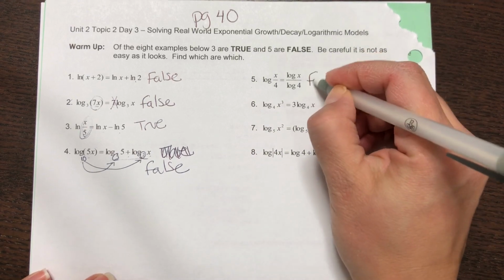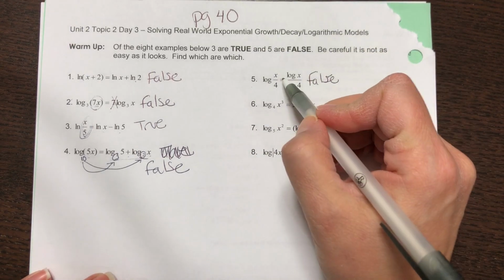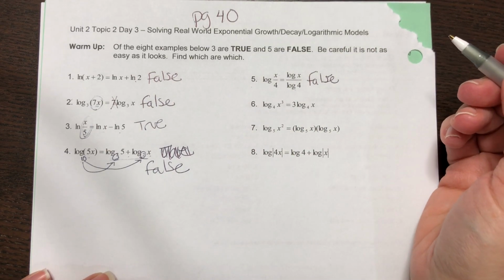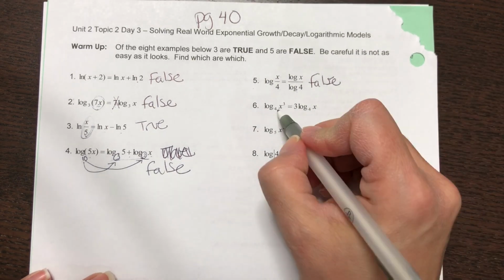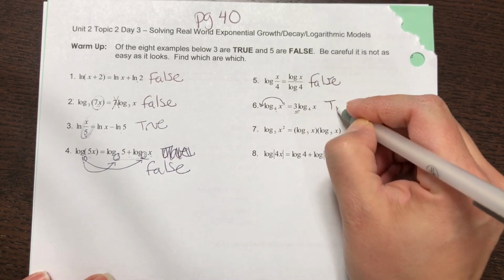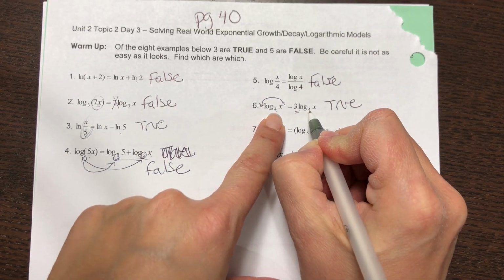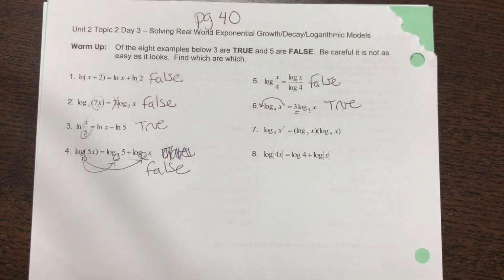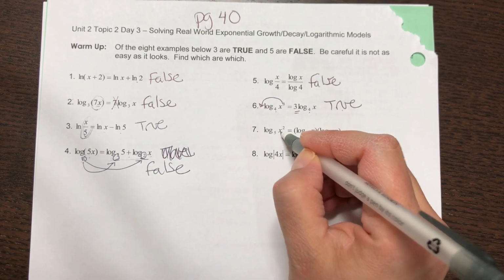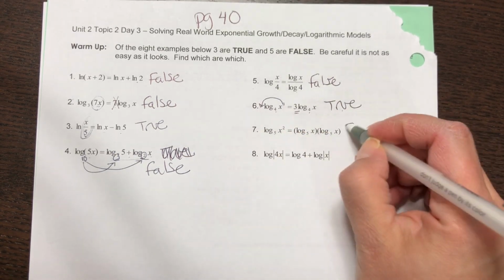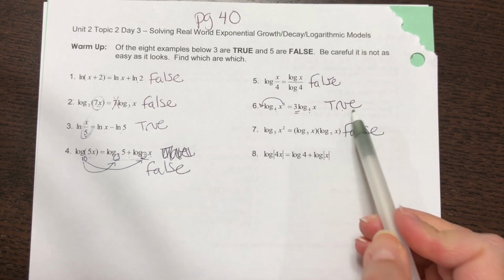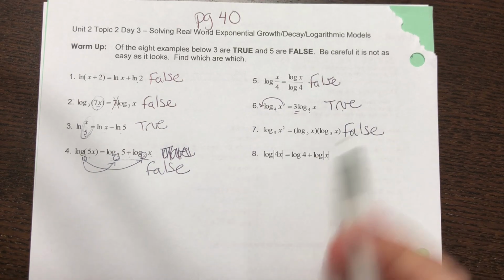5 is false. When the argument is divided, I can't make 2 logs divided. That makes no sense. This exponent can become the coefficient like this, and the bases are the same. That's true. Just the x's squared, not the whole log. So this is false. Did I get all 3 trues? I got 1, 2. So this one must be true.